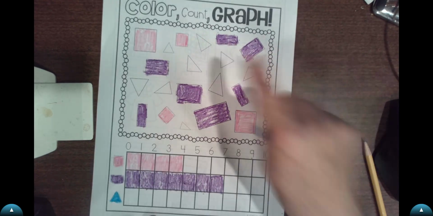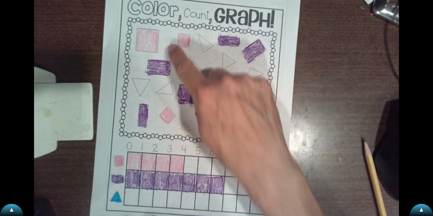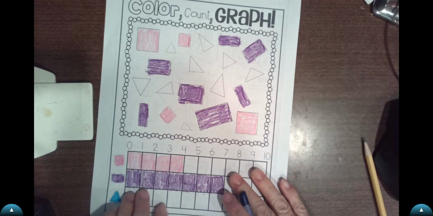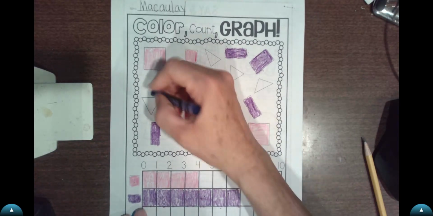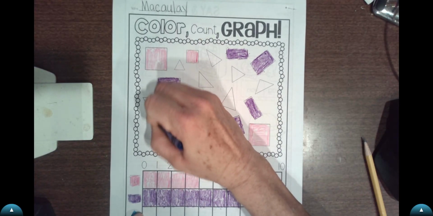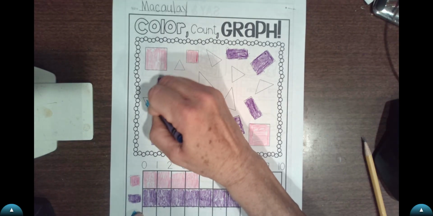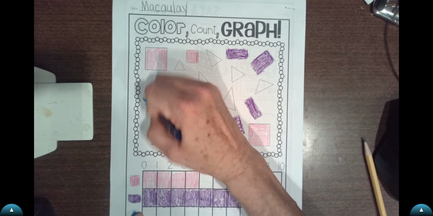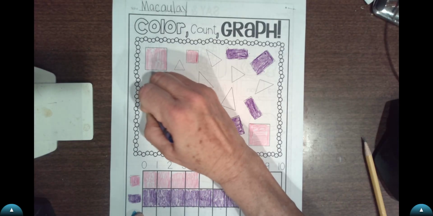Okay, now all of these are triangles, so I'm going to color them blue. Okay, here I go. Does it matter if I color them pretty? No, it doesn't matter.